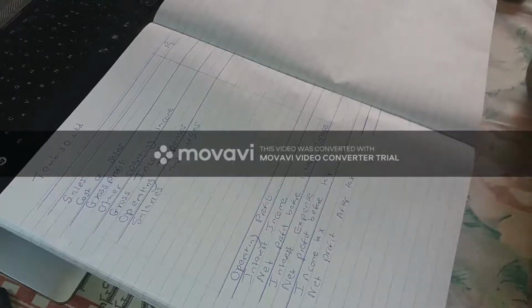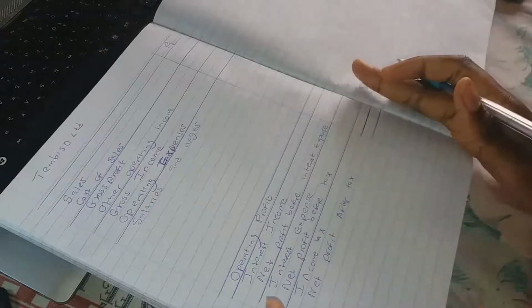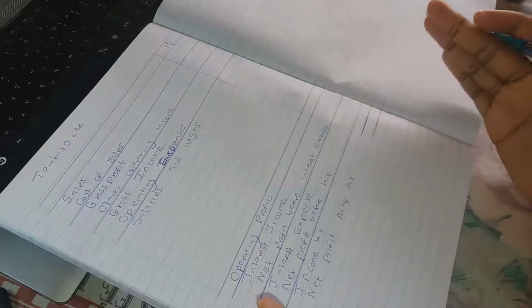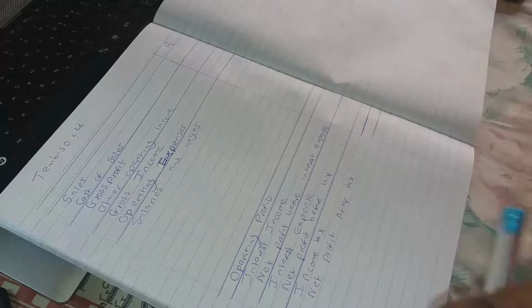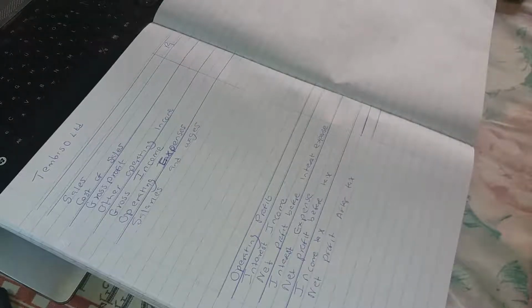Okay, hello guys. As you can see today, we are focusing on Tembiso Limited. I'm not gonna waste time, I'm just gonna go right ahead. As you can see here in front of me, I've already drafted a skeleton income statement. So I'm just gonna go straight through to the income statement.